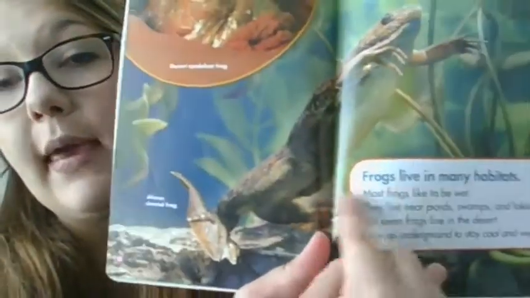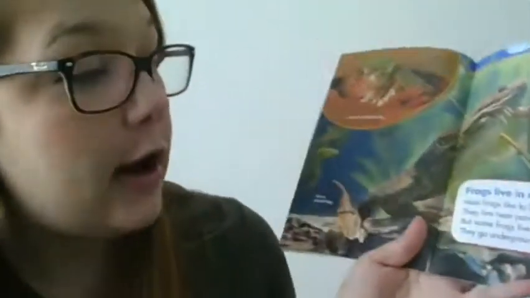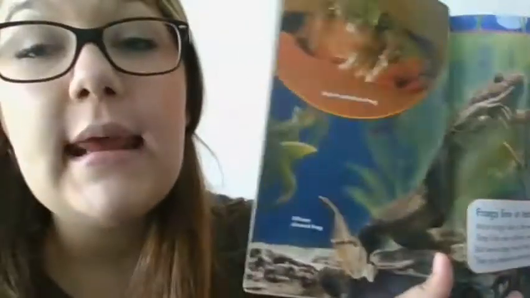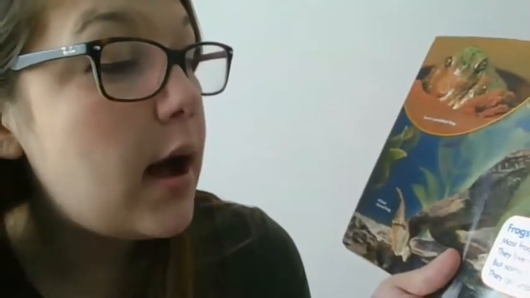And we have a big heading or a title right over here. Frogs live in many habitats. Most frogs like to be wet. They live near ponds, swamps, and lakes. But some frogs live in the desert. They go underground to stay cool and wet.